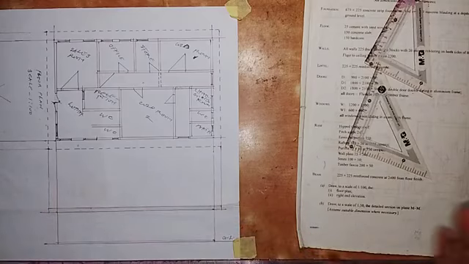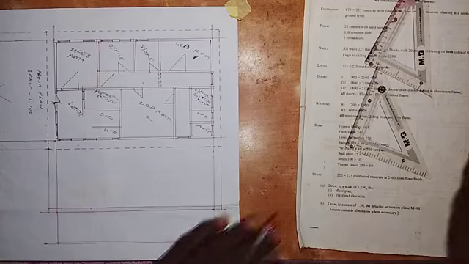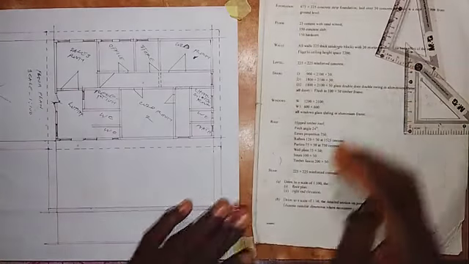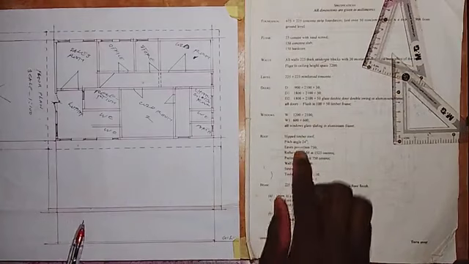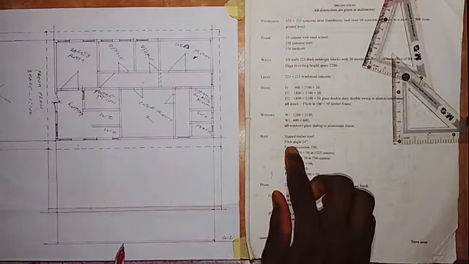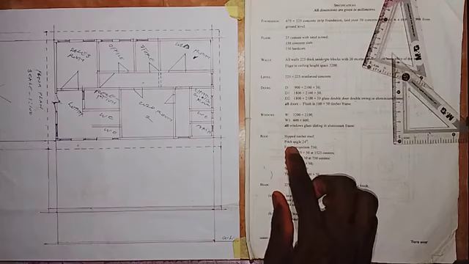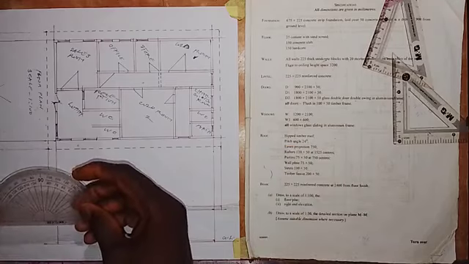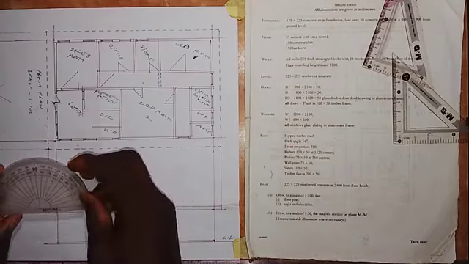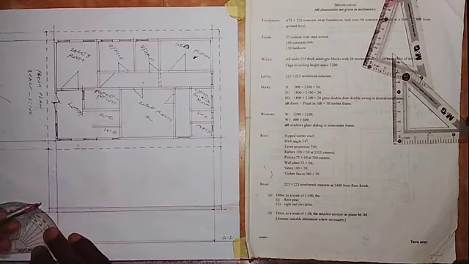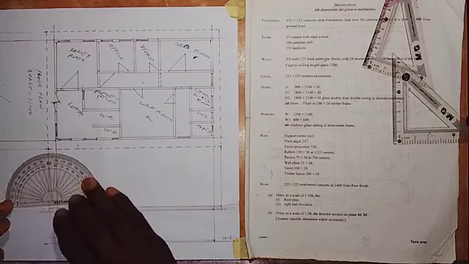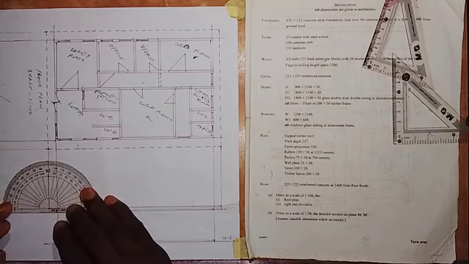Okay, so the next thing that we are going to do is that the type of roof that we are given here is a hip roof, as we are told here, and the pitch angle is 24. So we are going to take a measurement. We are going to place the protractor here and take a 24-degree angle.